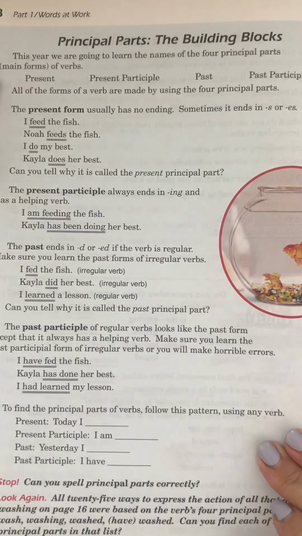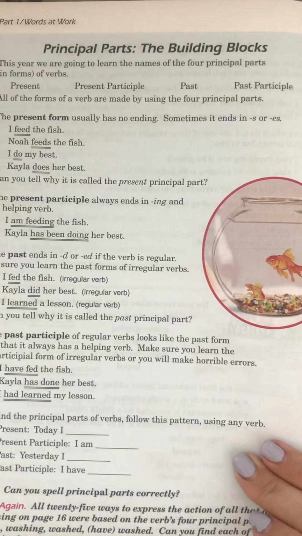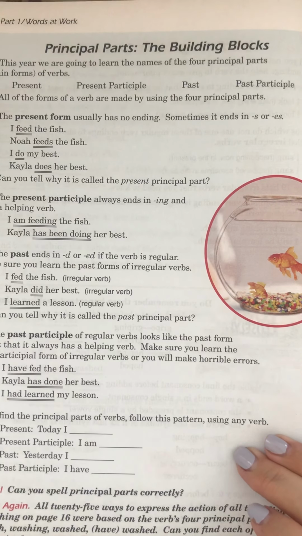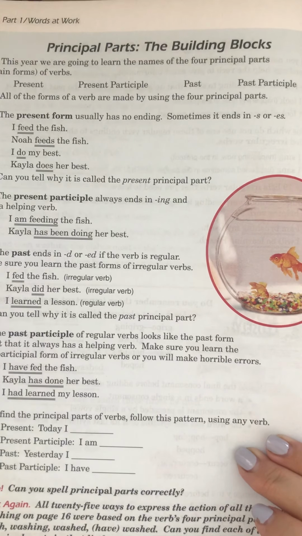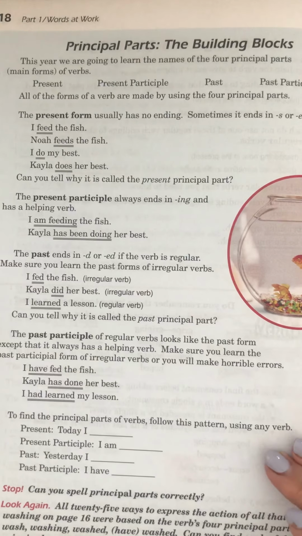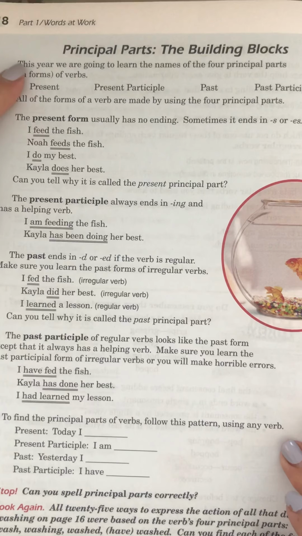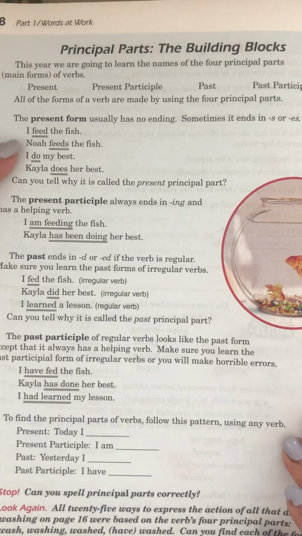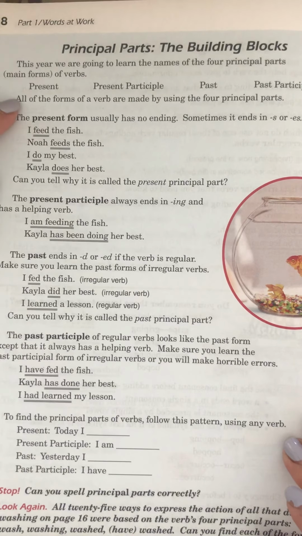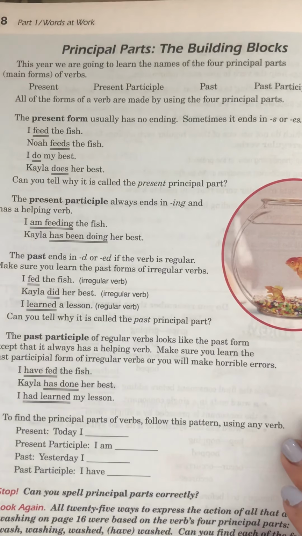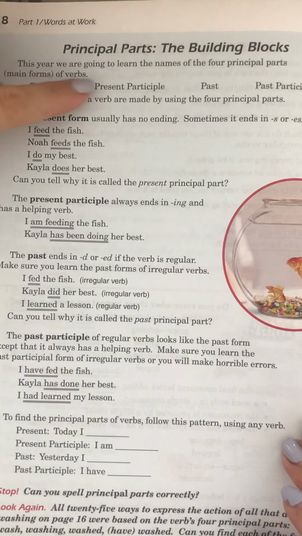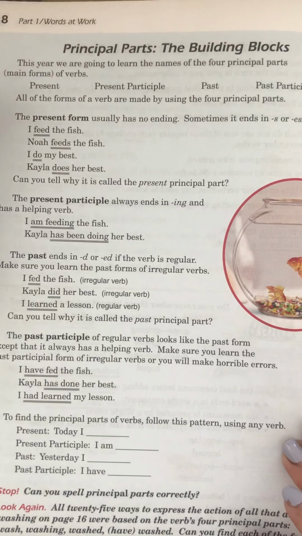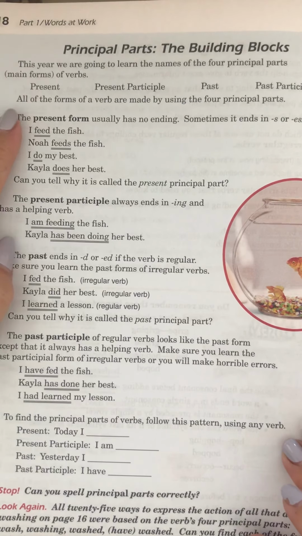And again, this may seem like a lot of information, but I encourage you to keep coming back to this video and keep coming back to page 17 and 18 for reminders. And I'm going to present to you some examples. All of the forms of a verb are made by using the 4 principal parts, these 4 that we just went over. Now the present form.